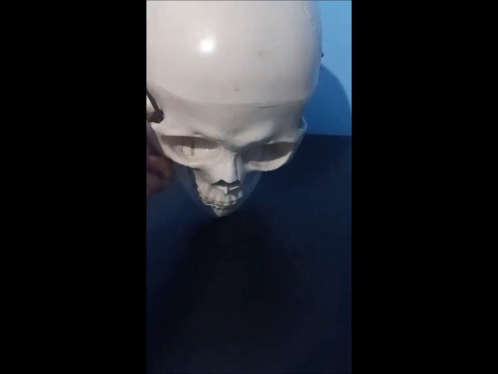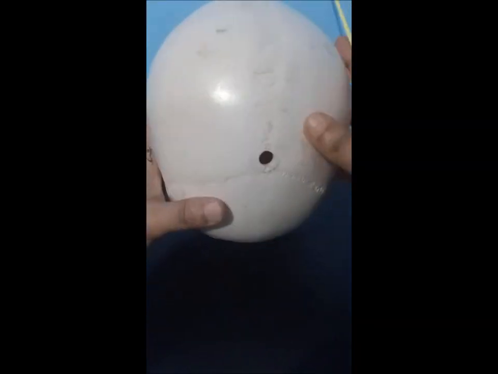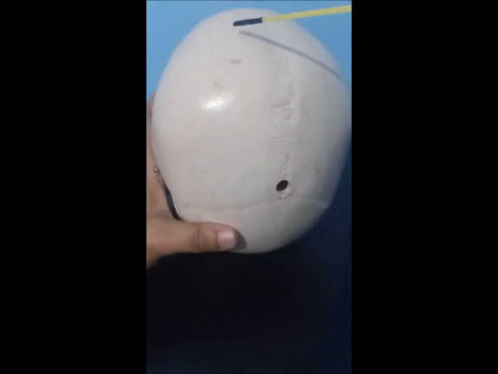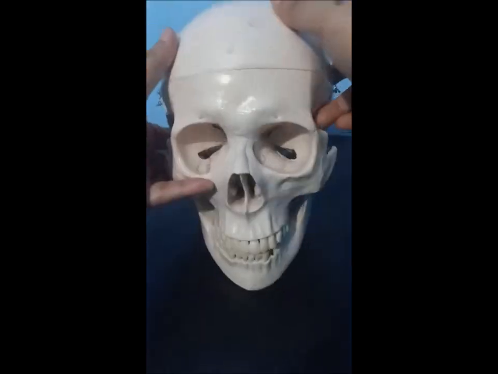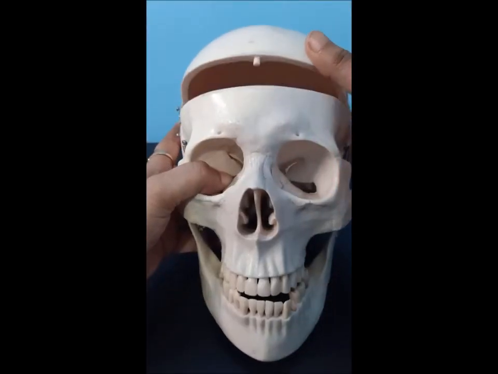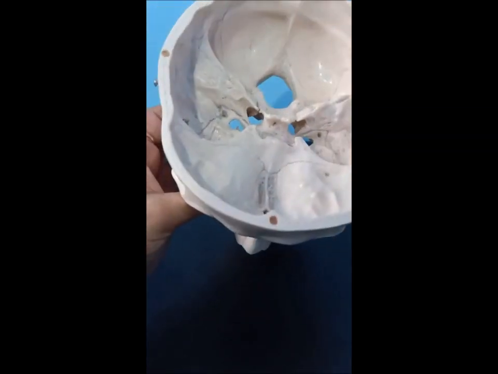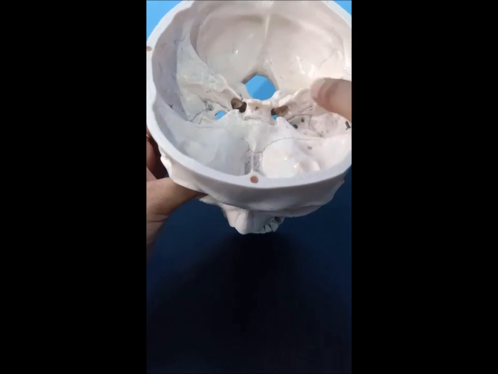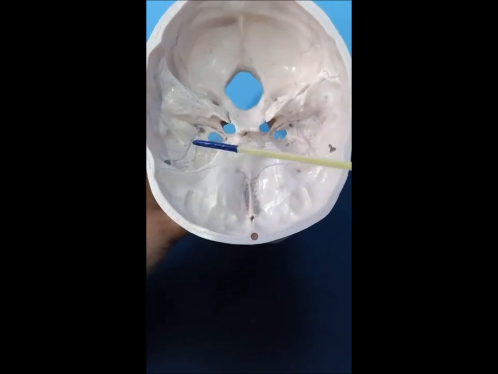The calvaria is formed by the superior part of the frontal bone, occipital bone and parietal bones. Now coming to the base of skull. The floor of brain case is referred to as base of skull.